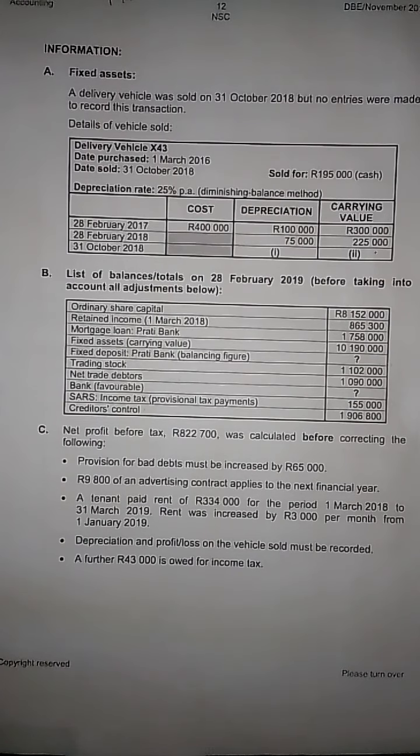Remember, in some cases they will say the provision for bad debts has decreased. What is the difference? You have to understand that. If they say it has increased, it means the people that we doubt will pay us are now more, which means this is an expense to us, a loss.